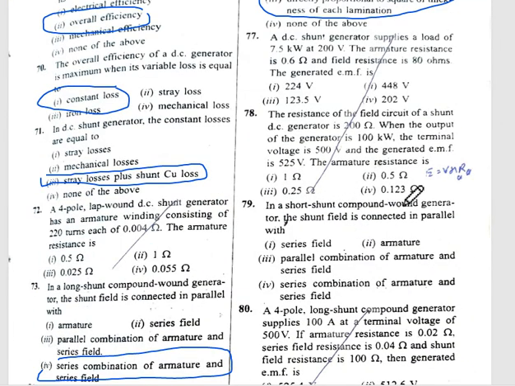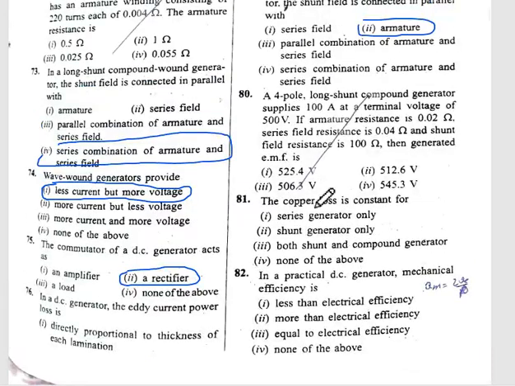In a short shunt compound wound generator, the shunt field is connected in parallel with the armature. The copper loss is constant. Copper loss is constant for shunt generator only. Copper loss is constant for both shunt and compound generators.